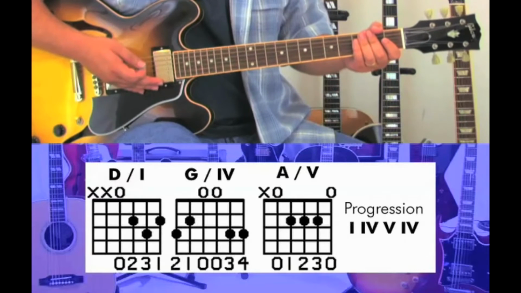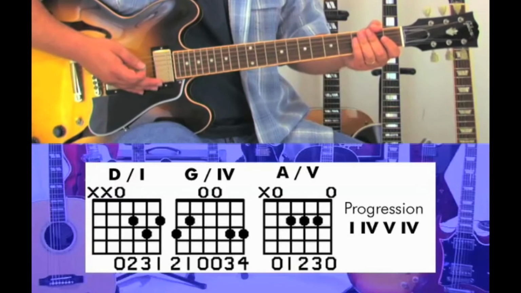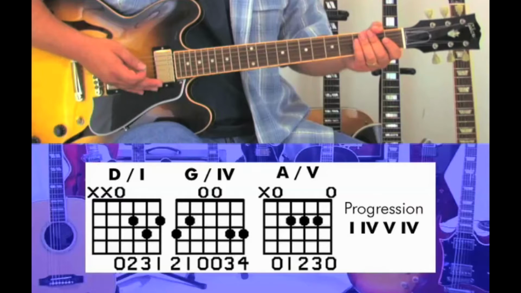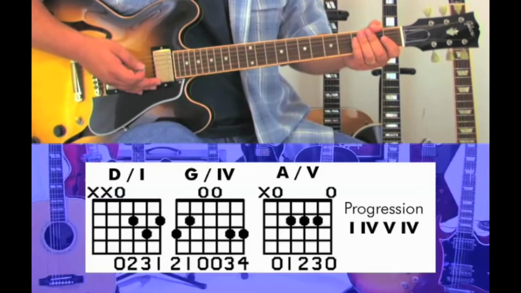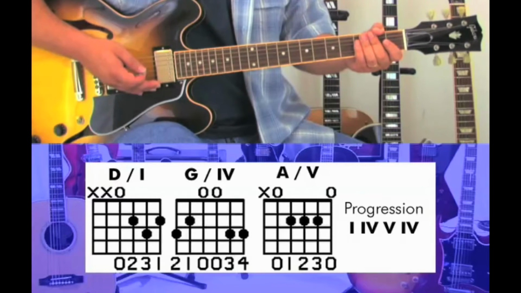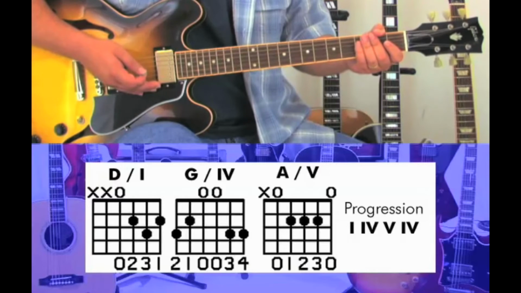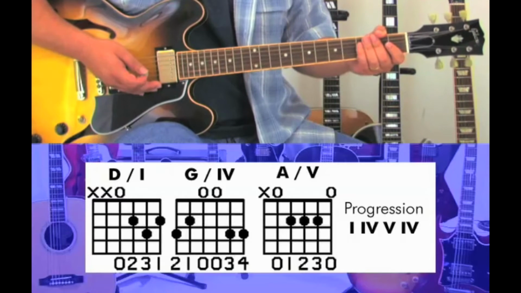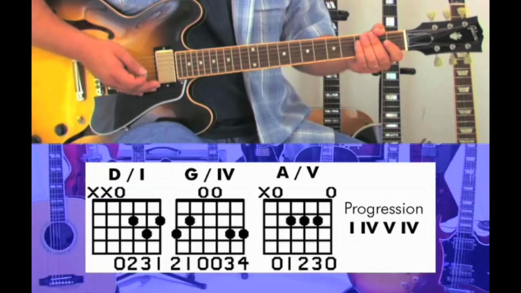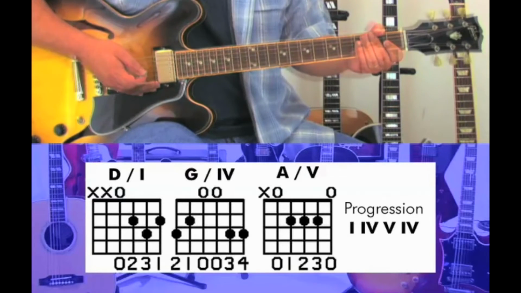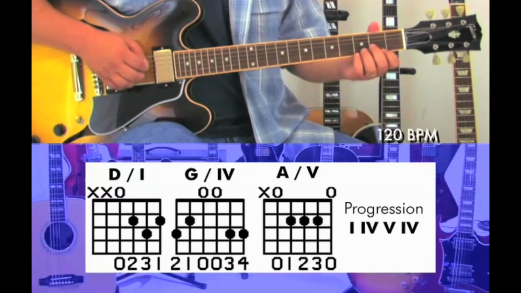From this point on, when I introduce a progression, I'll leave it up to you to decide what strumming or picking pattern you would like to use for each chord. You may want to mimic what I am playing, or you can accent my playing with your own style. As long as you change to the correct chord in time with me, the two will blend together. 1, 2, 3, 4.